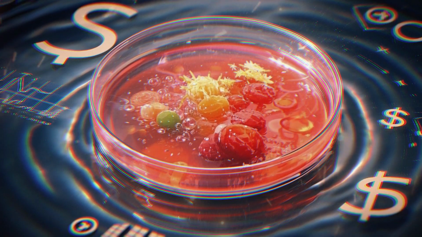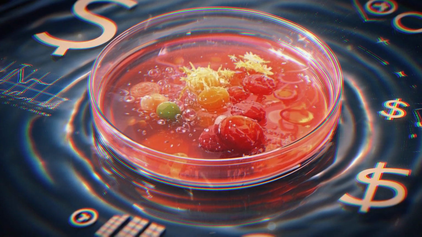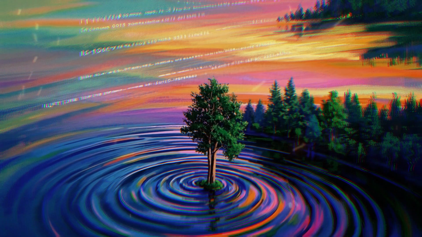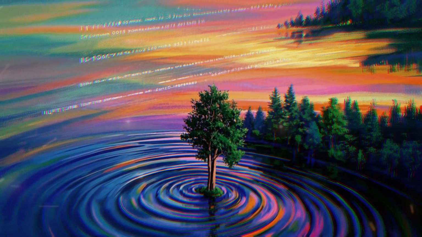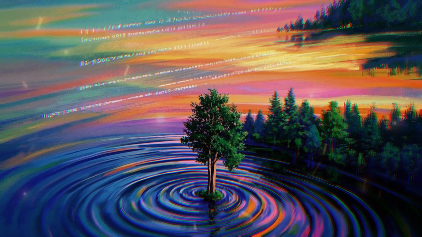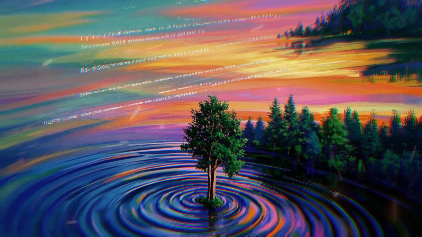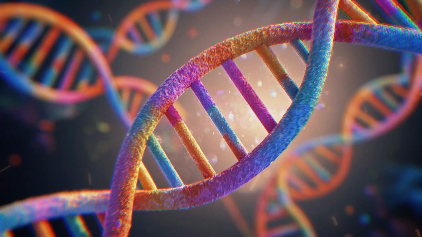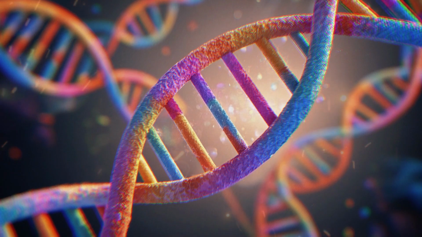The patterns of nothingness and somethingness that we've learned to manipulate in computers and markets aren't human inventions. They're the fundamental language of life itself. Your DNA is a code built from 4 chemical letters, but the meaning comes from the spaces between them, the regulatory regions that determine when genes turn on and off.